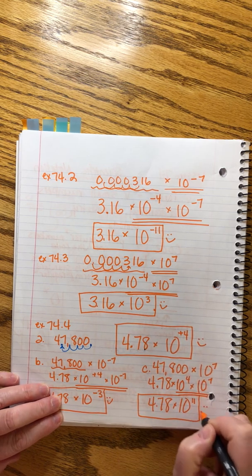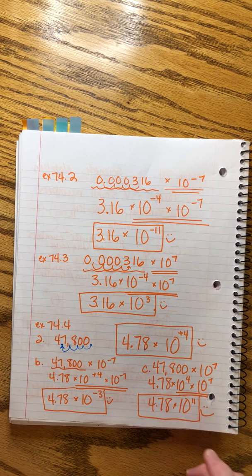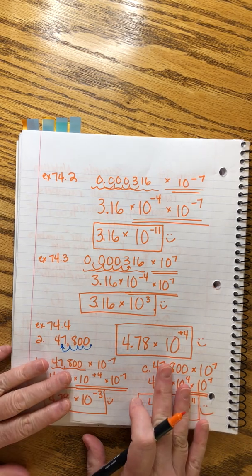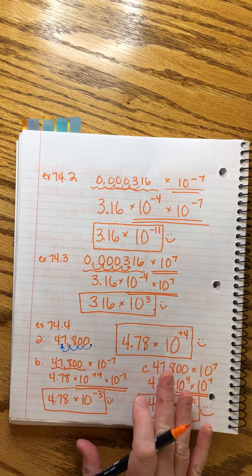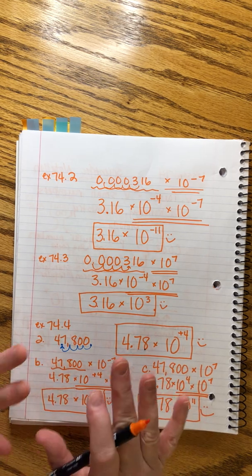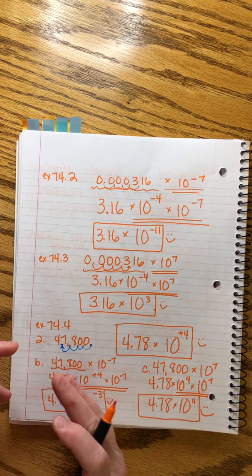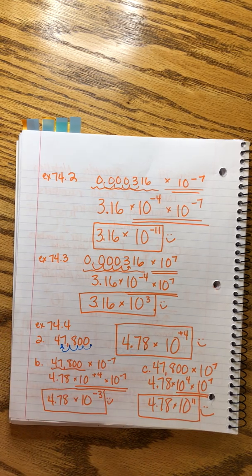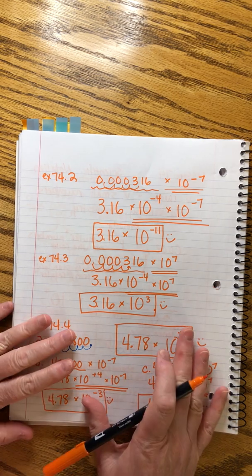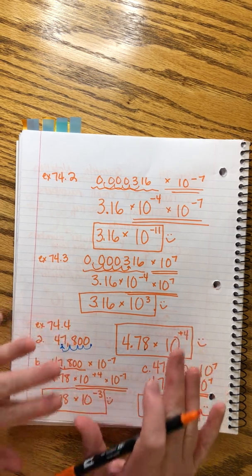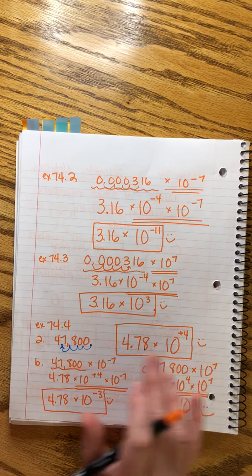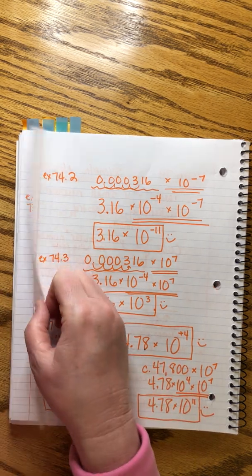All right. That is lesson 74, but I promise you that is not the end of scientific notation. Once we get the hang of moving in and out of the code like this, then we're going to practice putting numbers into scientific notation, then multiplying or dividing them, and simplifying our answer. So we haven't begun to operate yet. We're just practicing the code.